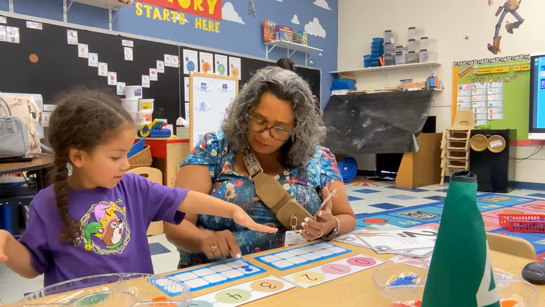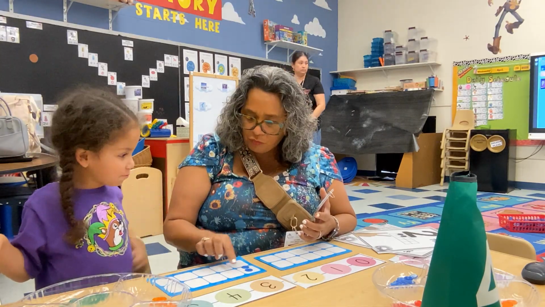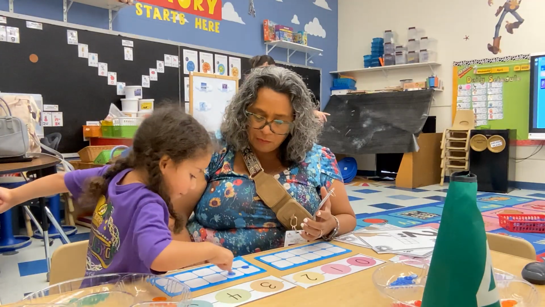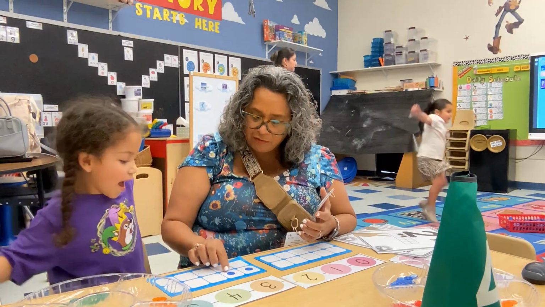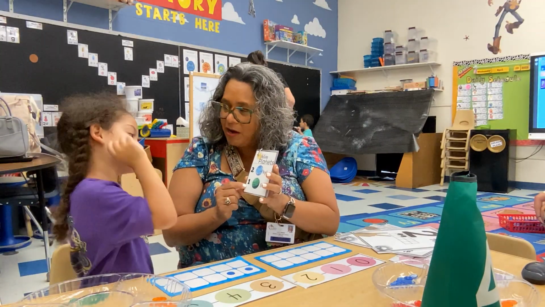Wow, it fell right on the left side. Okay, there are 2 in the same box. Can you move one over so it has its own box? So that way when we're counting on our 10 frame. All right, now you're to the number that you wanted. And that was, what number is that?